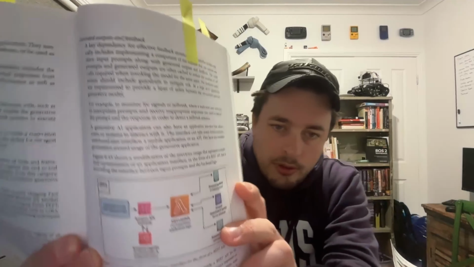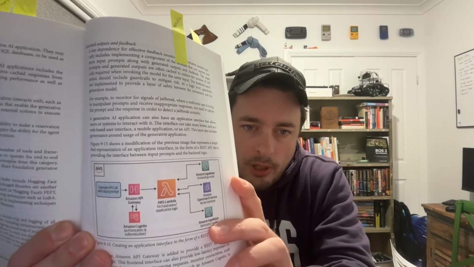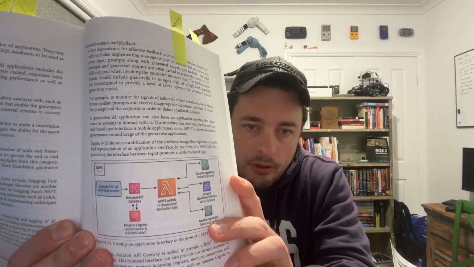And there's another good example here that would show you what a typical application might look like. So that's good. It's good to have some examples so we know that we're going in the right direction.